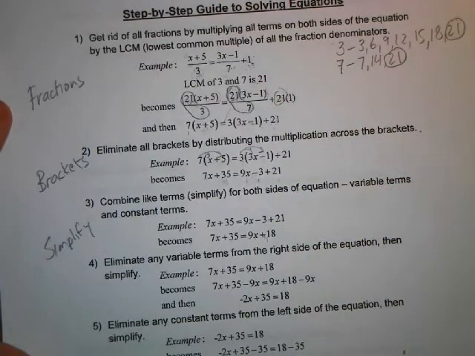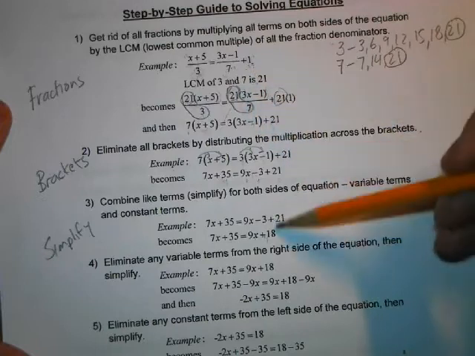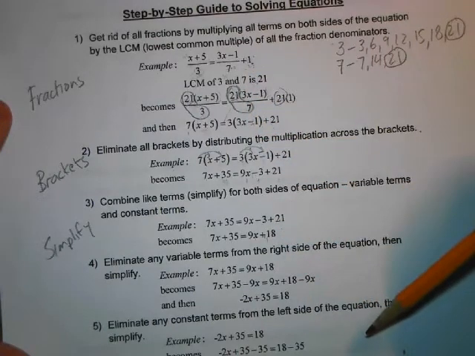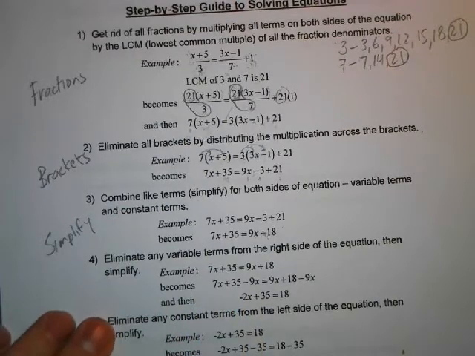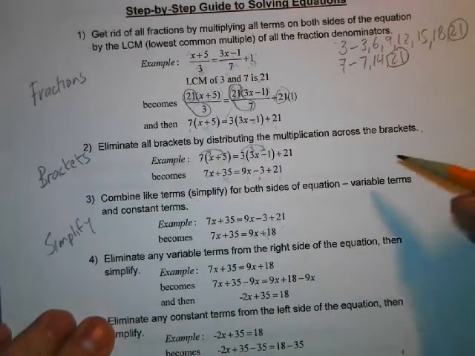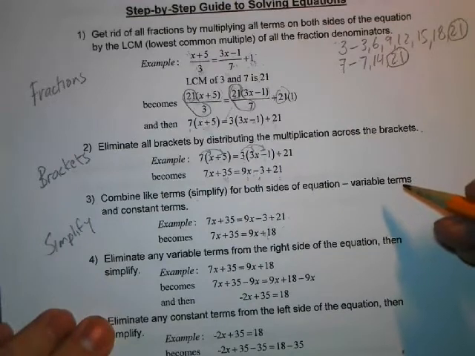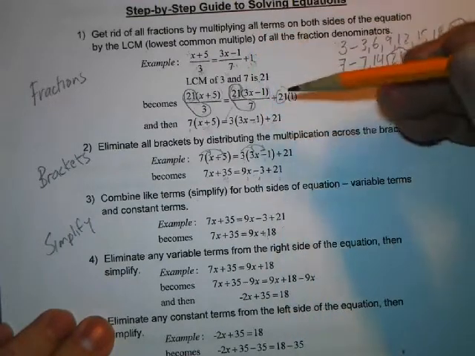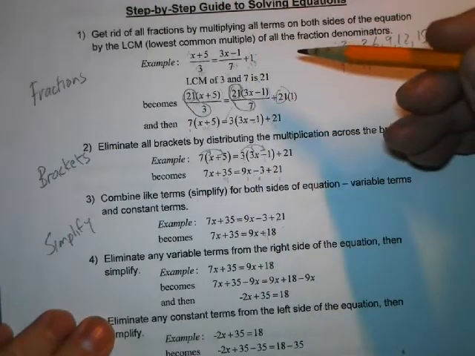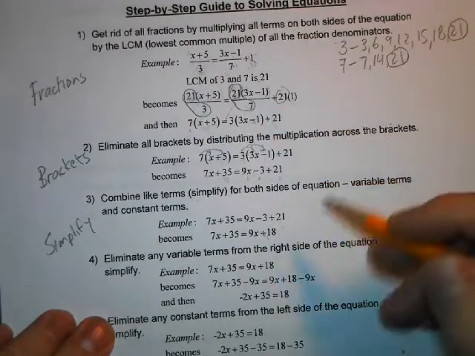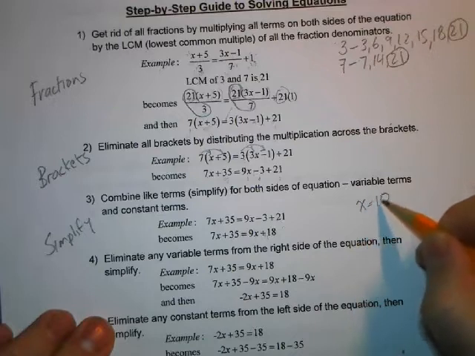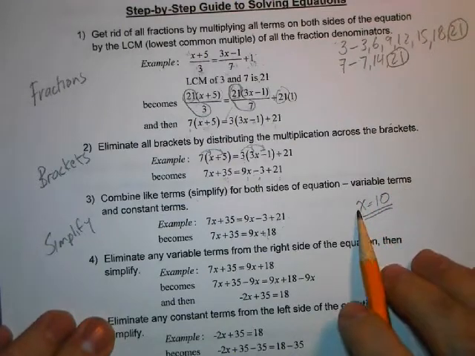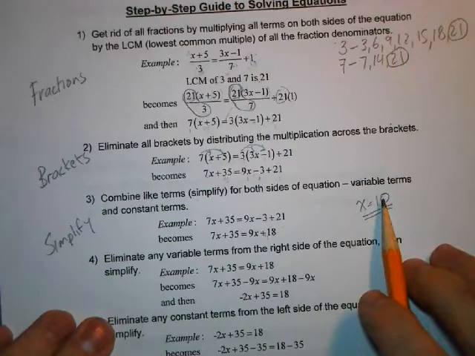You can see how the equation is getting more and more simplified. Then the next step. Now just remember, when we get to the end of our step-by-step equation solving, we want to end up with something that looks like, for example, x equals 10. So we want x equals, and then whatever the value of x is. That's our goal whenever we solve an equation.